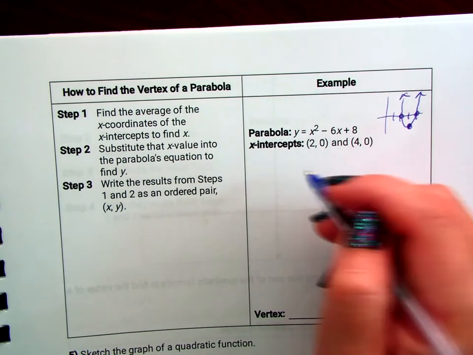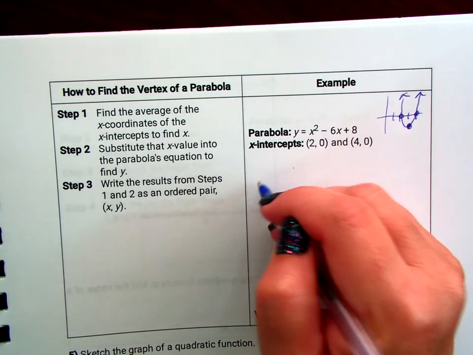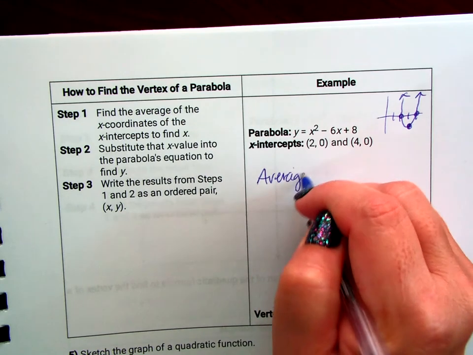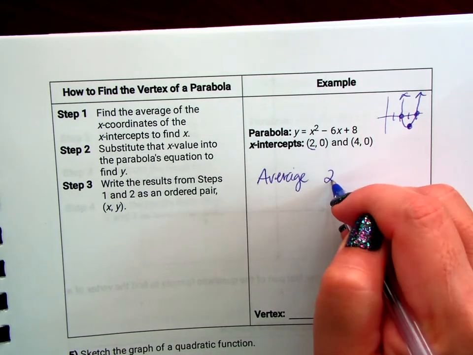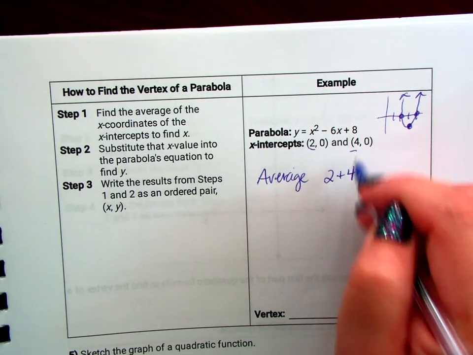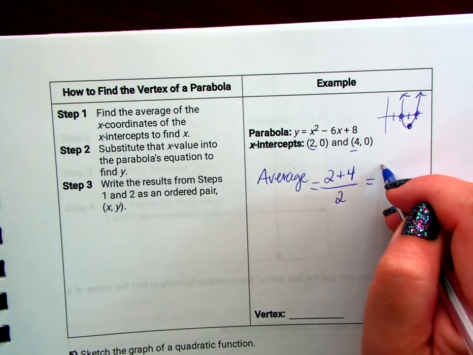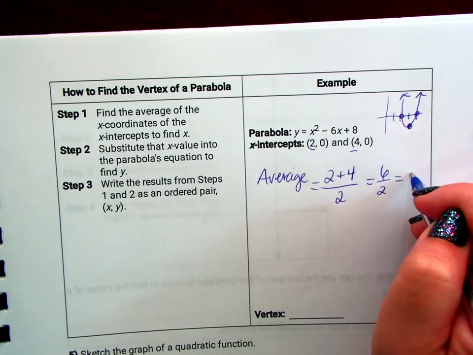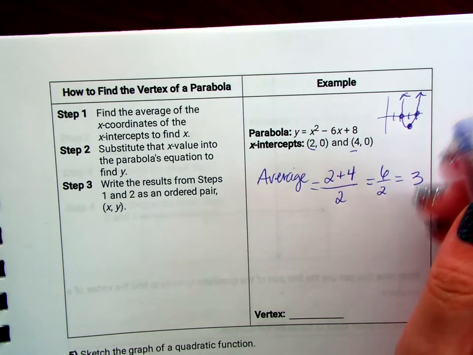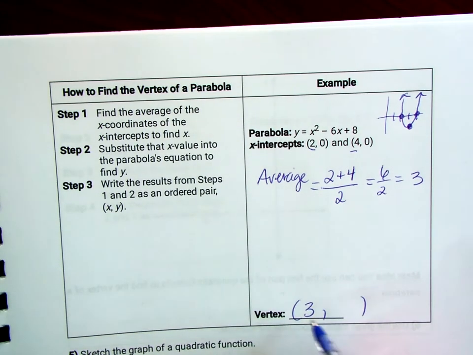So here I go. I'm going to take an average by taking this x value of 2 plus this x value of 4 and dividing by 2. So 2 plus 4 is 6. 6 divided by 2 is 3. We just found half our answer. We know the vertex is 3, something.